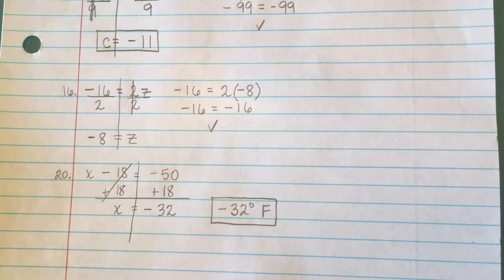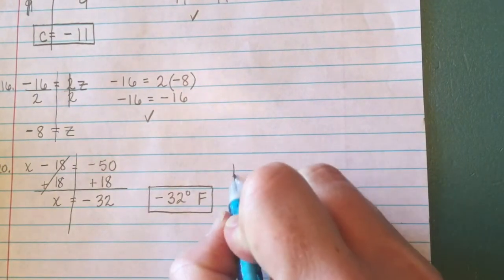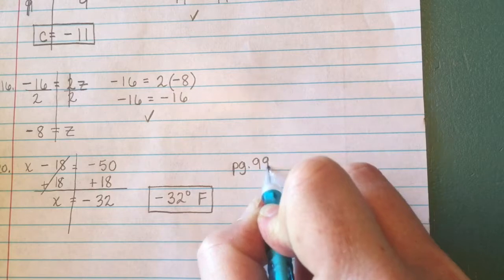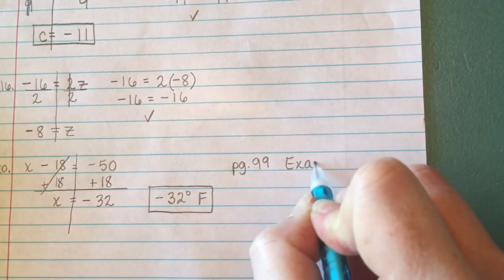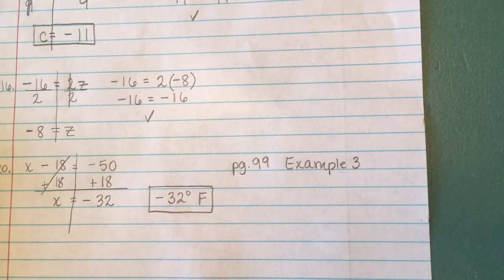Let's look back at page 99. We're going to do one more. On page 99, I want us to look at example number 3. A shoe manufacturer made a profit, which remember a profit is a gain, of $800 million. This amount is $200 million more than last year's profit. What was last year's profit?